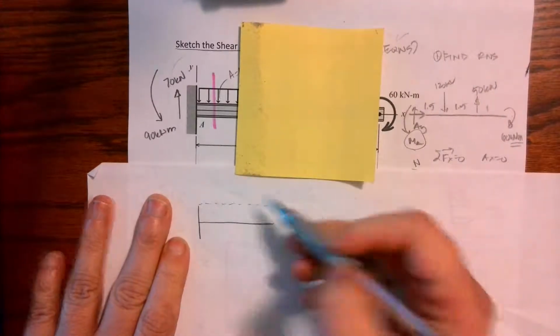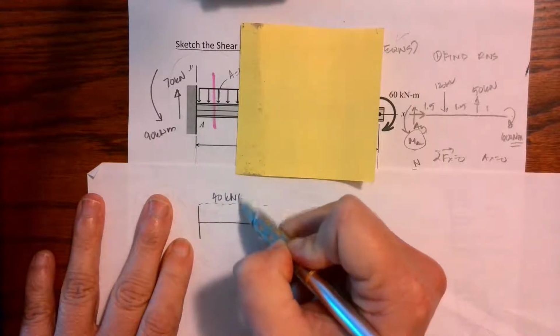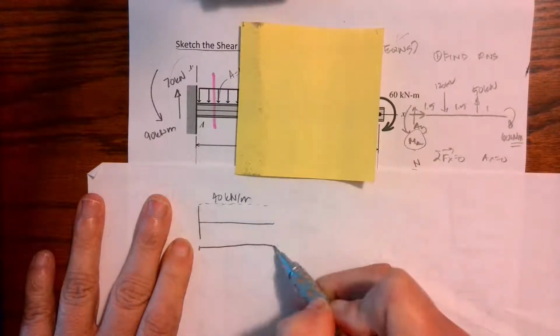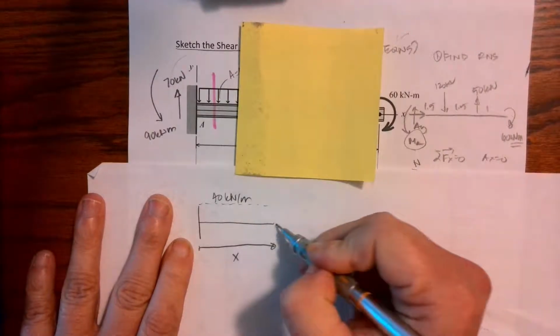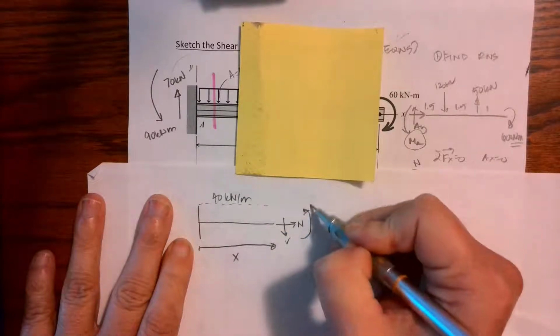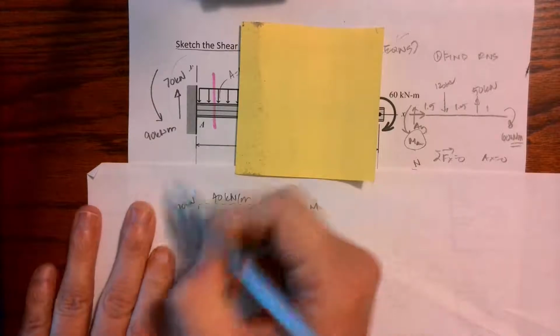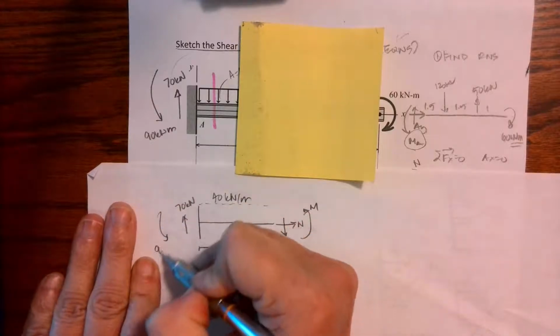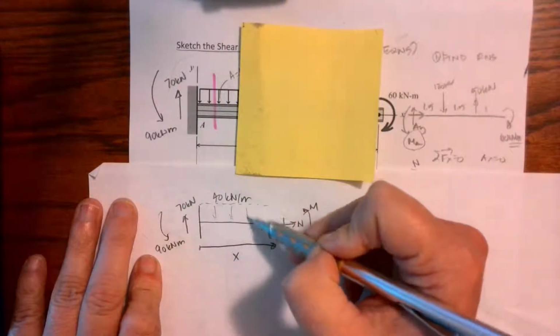I have this rectangular load of 40 kilonewton per meter. My length of that base right now is x, because we're going somewhere between 0 and 3. I could have an internal normal, an internal shear, an internal moment. I have an applied 70 kilonewtons, I guess a resisting, and a 90 kilonewton meter. That's from my reaction. And it looks like I've kind of gotten everything drawn.